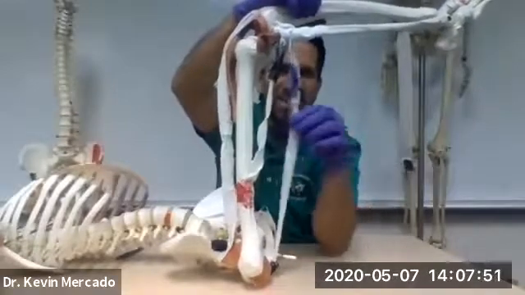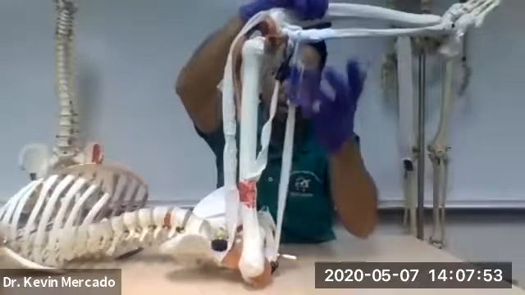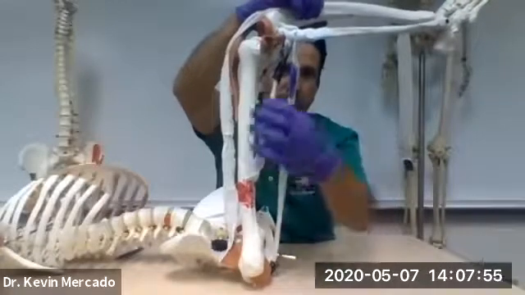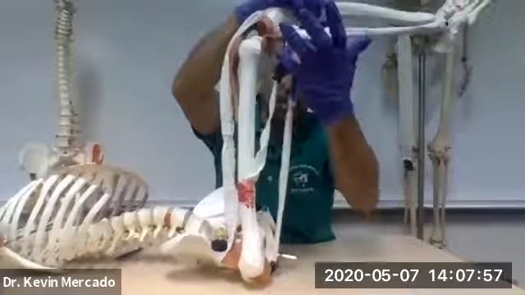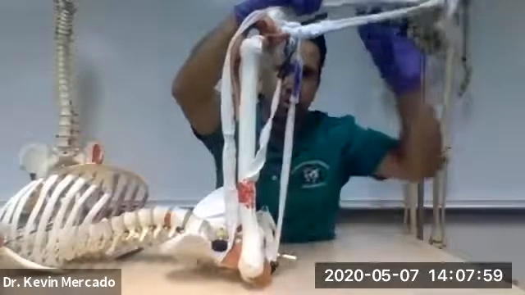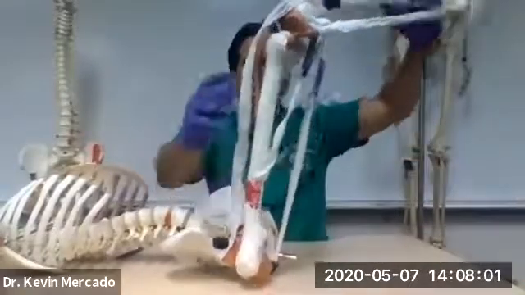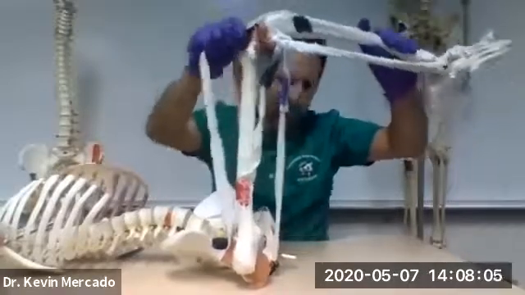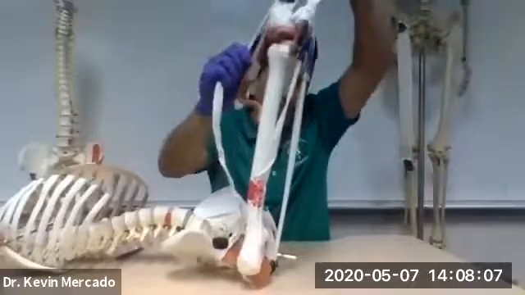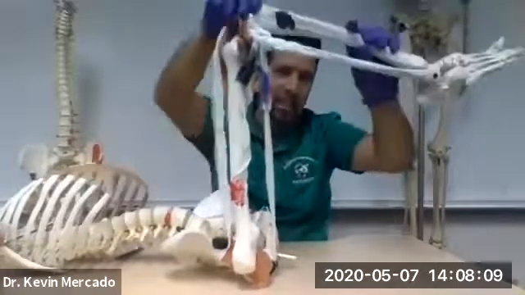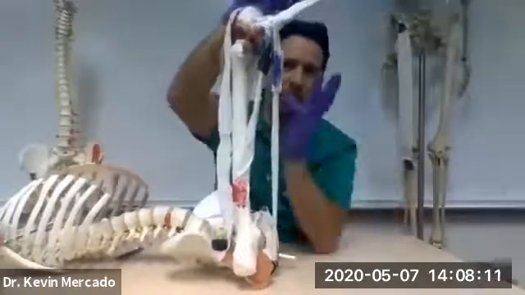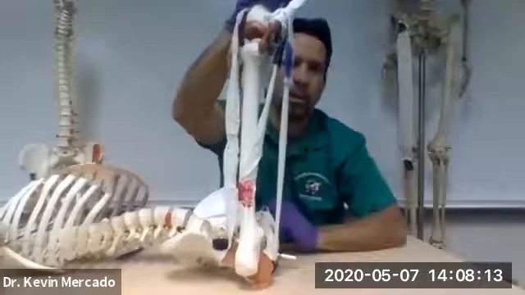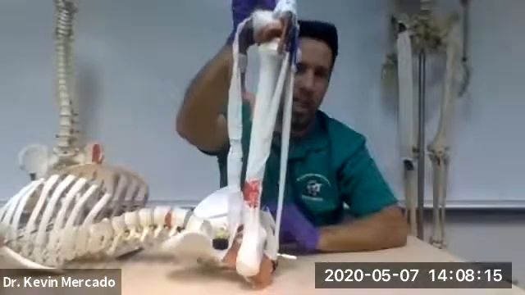The long head is indicated by obviously a longer muscle, and the short head is indicated in black with a much shorter muscle. As this quadricep contracts and extends the knee, you'll begin to see the muscles of the hamstring lengthen and stretch out.